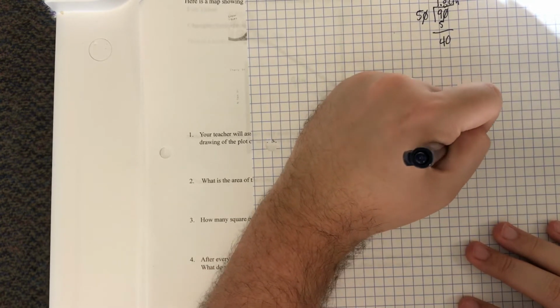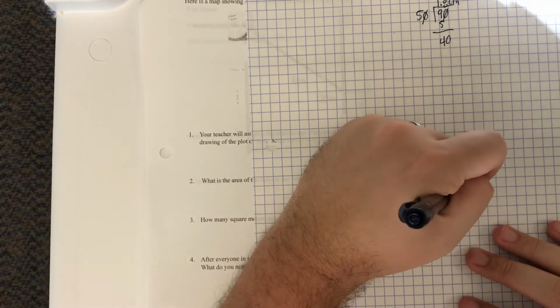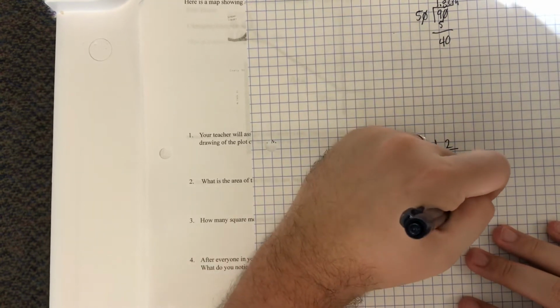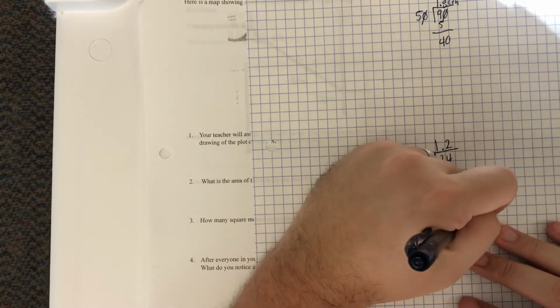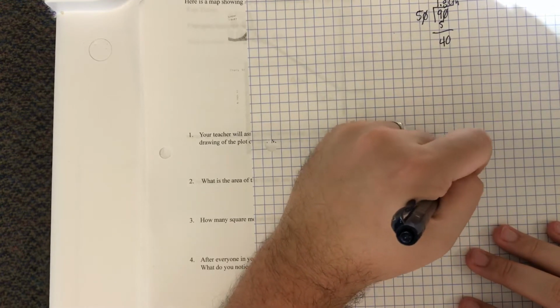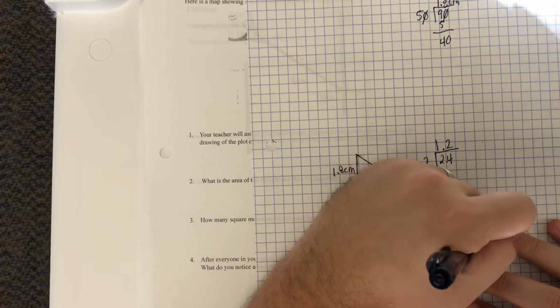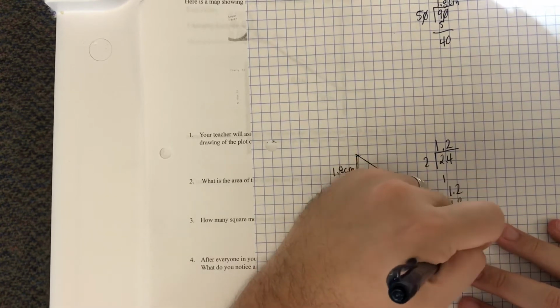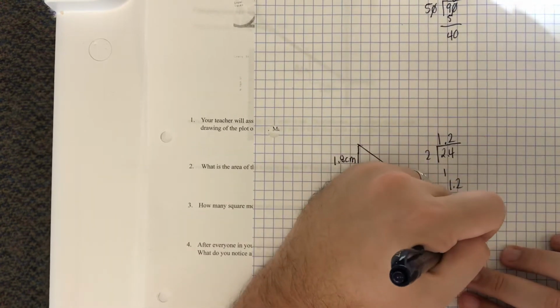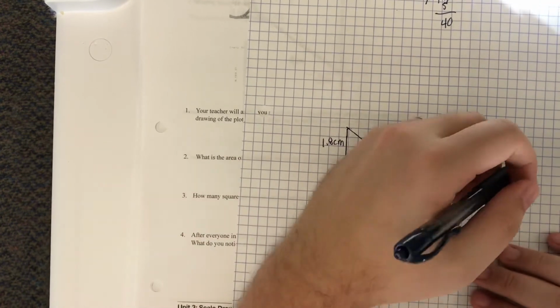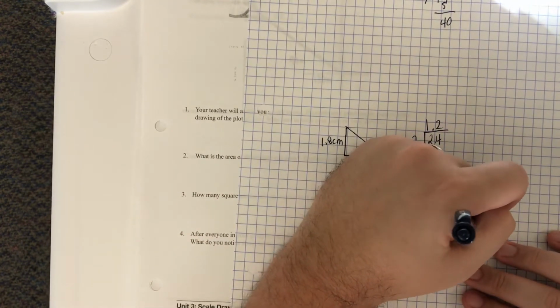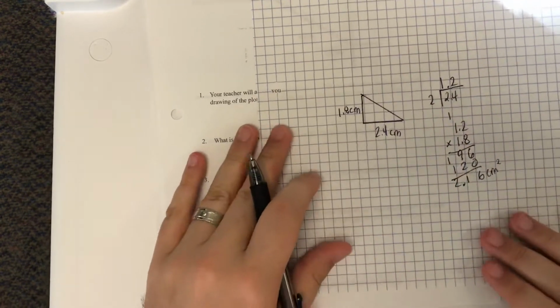That's 1 2/10. I'm going to take 1 2/10 times 1 8/10. 16, 8, 9, 2, 1, 6, 11, 2 16, and move it twice. So 2.16 centimeters squared is the area.